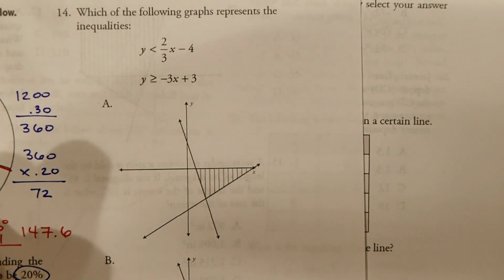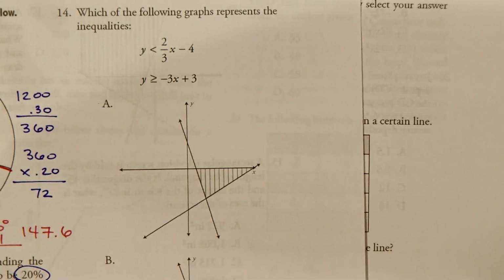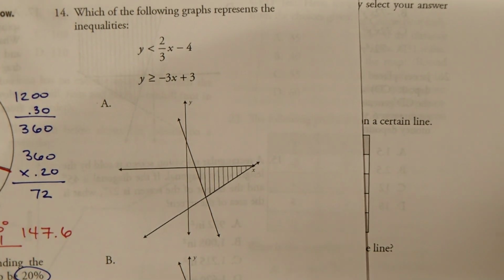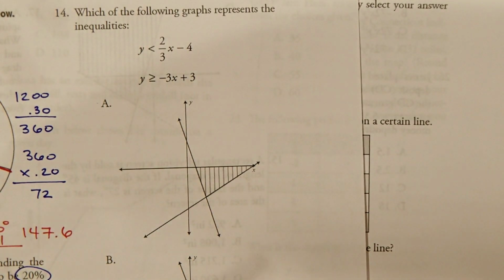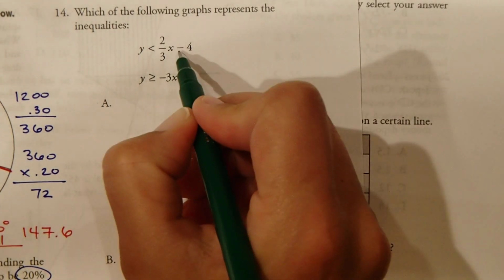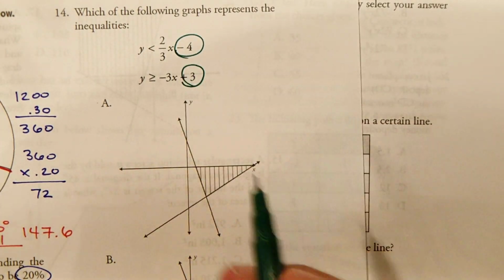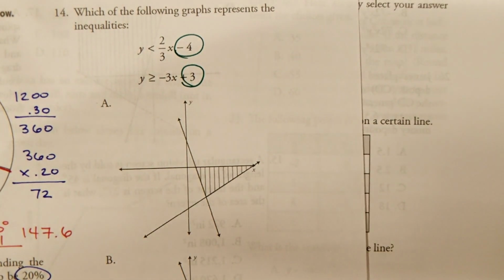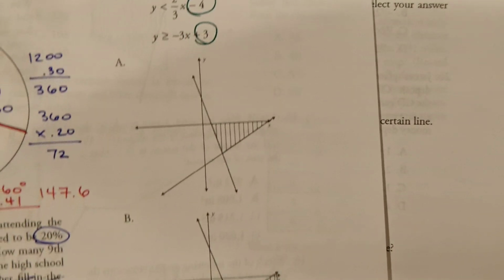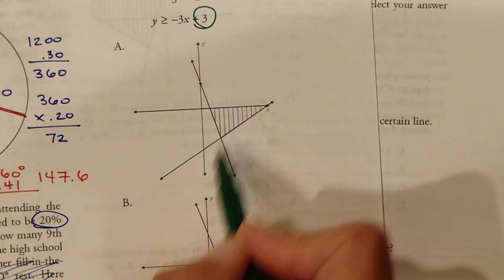Which of the following graphs represents the inequalities? y is less than 2/3 x minus 4, and y is greater than or equal to negative 3x plus 3. So first, let's identify, we're going to go through these diagrams. These are our y-intercepts here, negative 4, positive 3. So let's get an idea. That could be positive 3, negative 4.